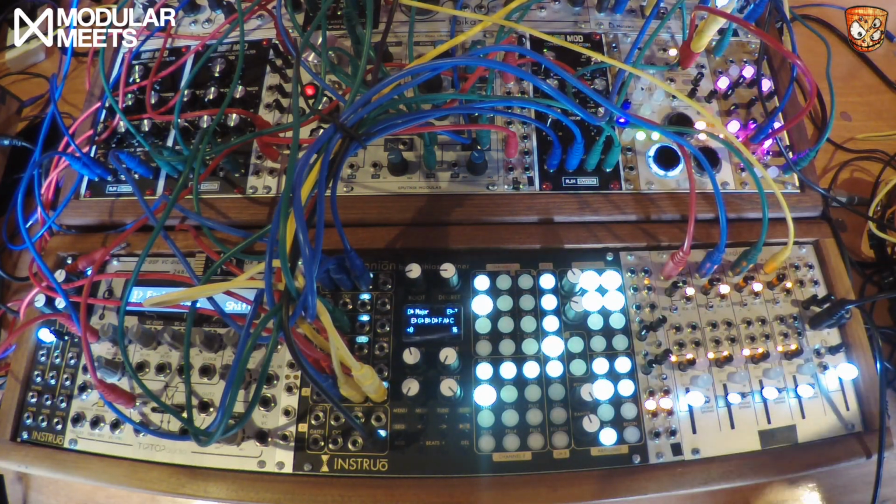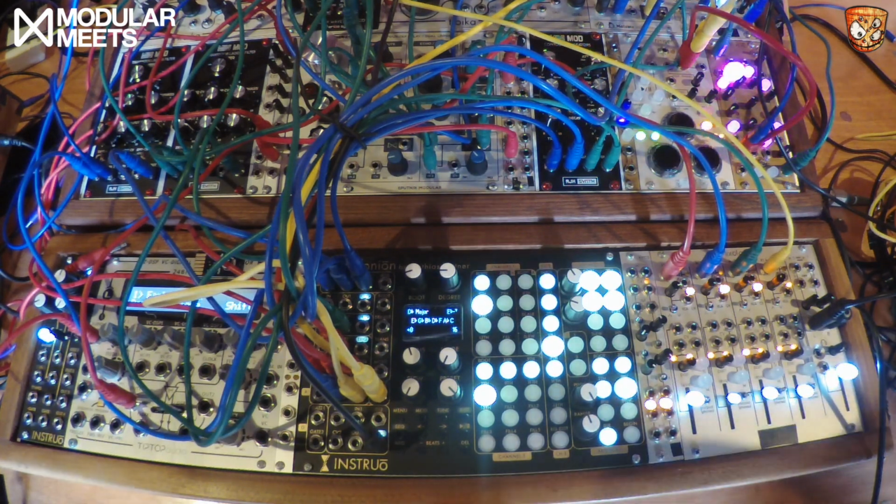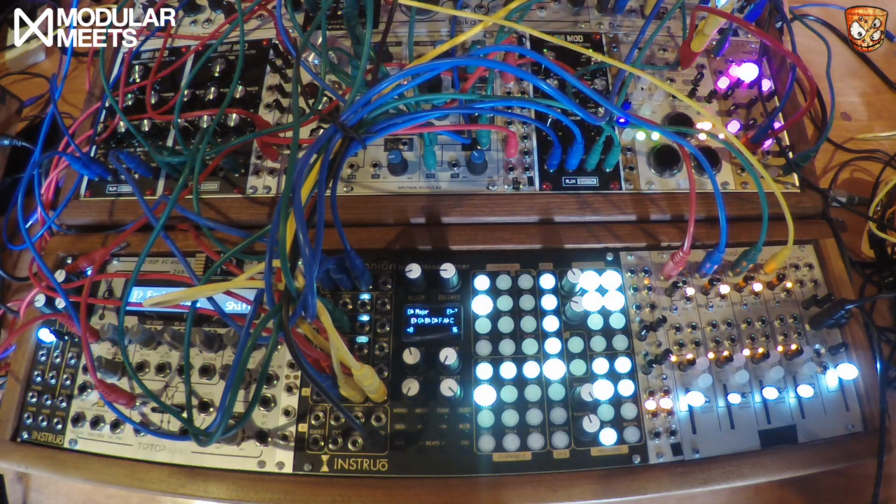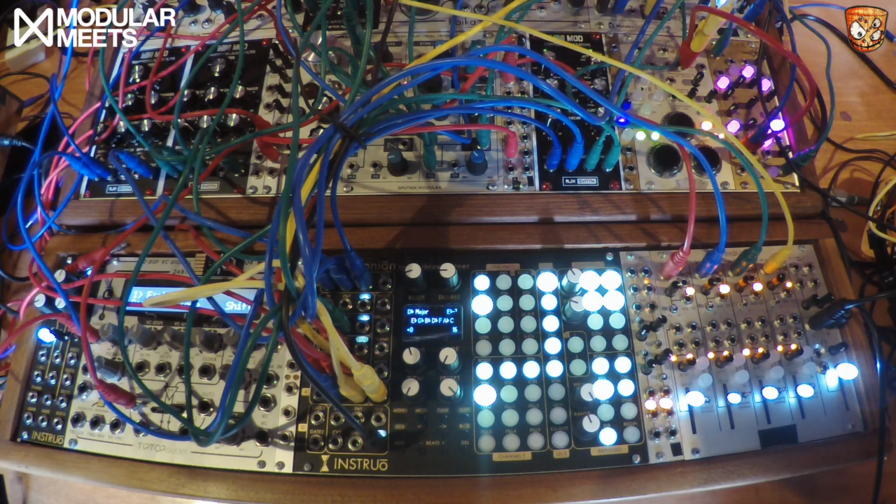So regardless of what scale you're in, it's going to keep it diatonic, because if you change from a major scale to a minor scale, you're still going to have the root, 3rd, 5th enabled. Exactly, yeah. So it's a very logical way to lay out musical harmony, and I think very intuitive.